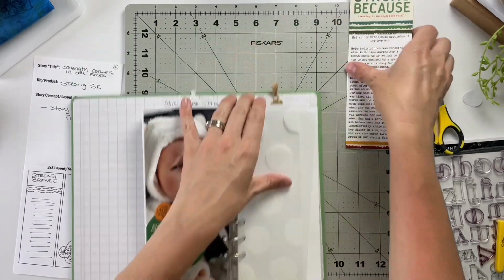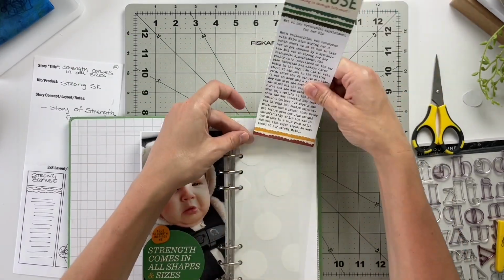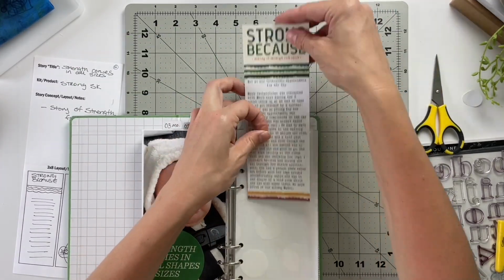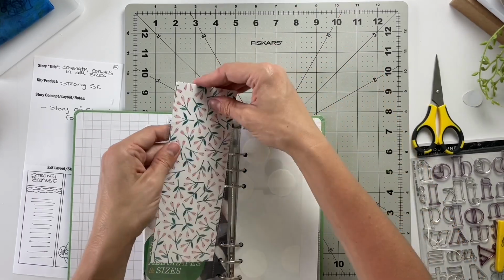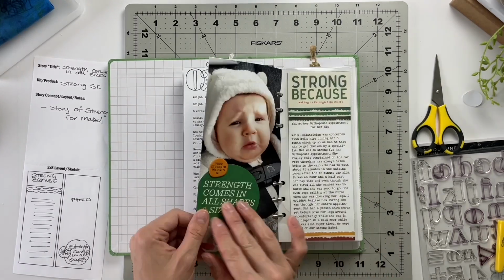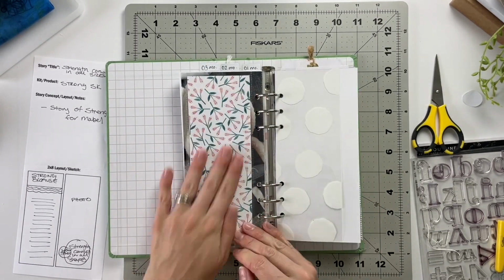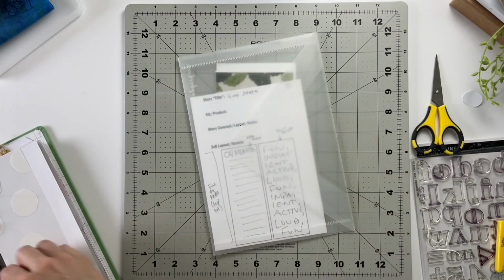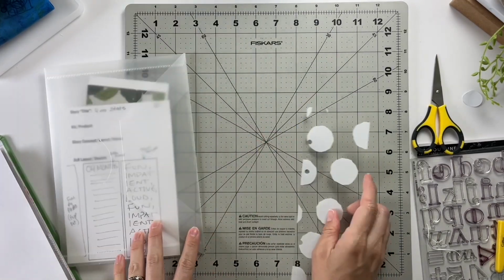I super love the way that that turned out. So the journaling portion is a 3x8, so it's just going to slip down inside of a 3x8 page protector. And then the back side is a pattern paper that's going to finish out that section of the album.